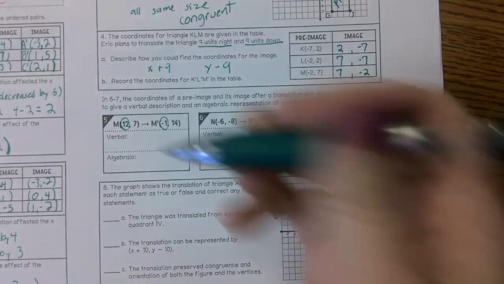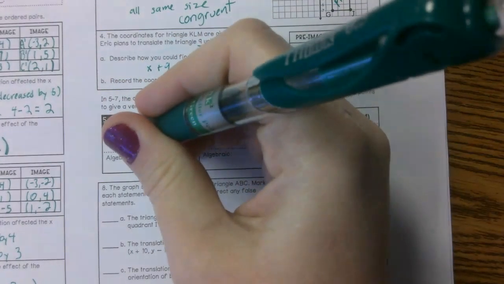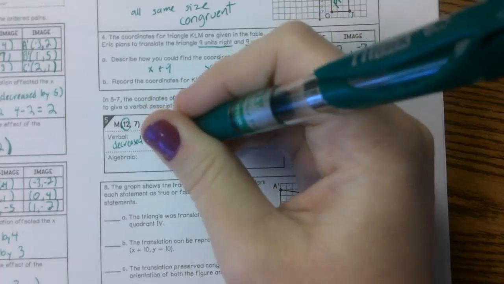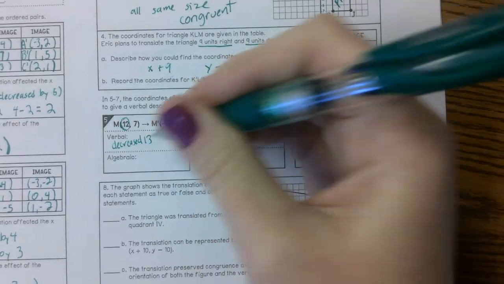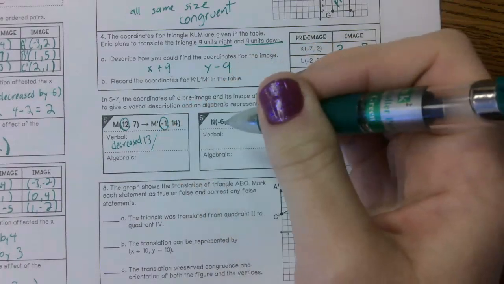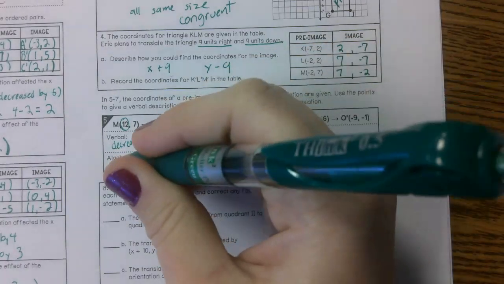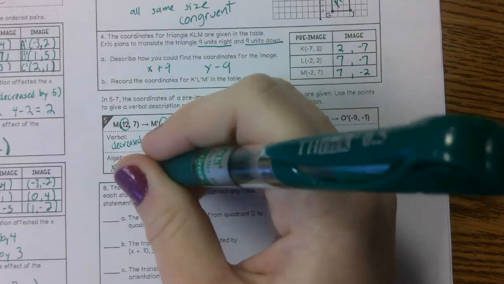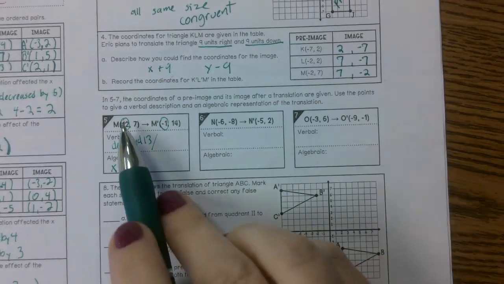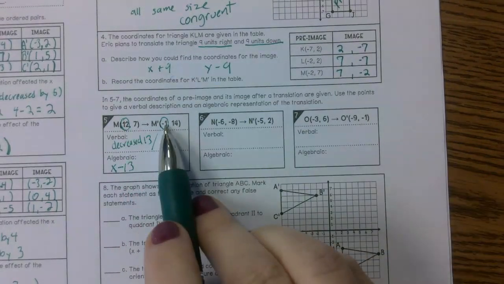So it looks like I decreased by 13. My x values decreased by 13, which I would show by saying x minus 13. And that works because 12 minus 13 is negative 1.